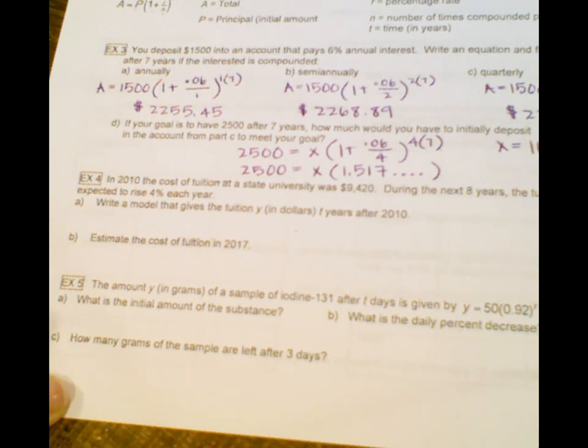Now, it switches back and forth here. If you do not see the words compounded quarterly, compounded monthly, compounded annually, then you're not doing compound interest. You're just going right up to the beginning and doing growth or decay. Do you think this is a growth or decay function when it says rise 4% each year?